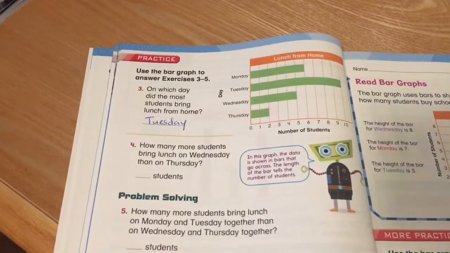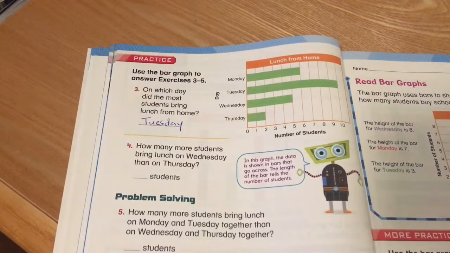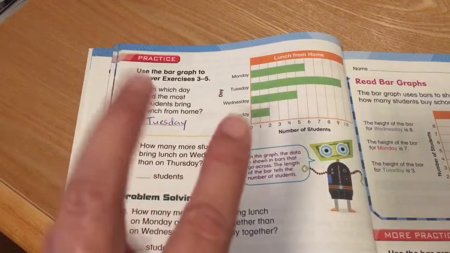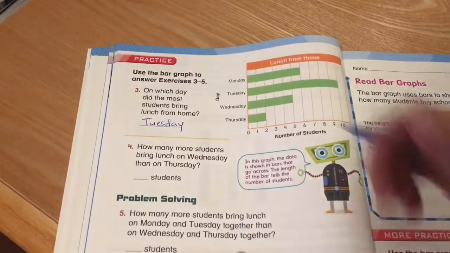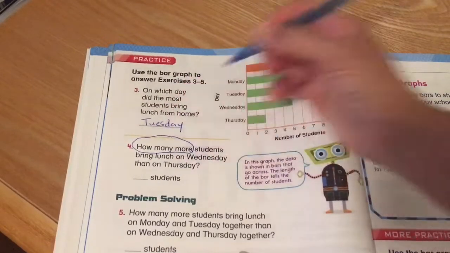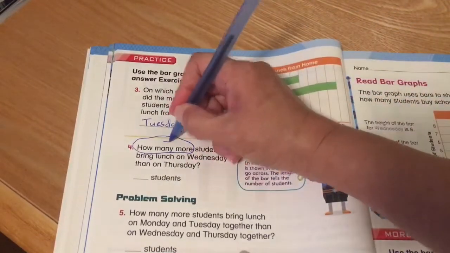Number 4, how many more students bring lunch on Wednesday than on Thursday? Aha, did you see those 3 words? How many more? How much more? Anytime you see those 3 words, you know that you are subtracting.